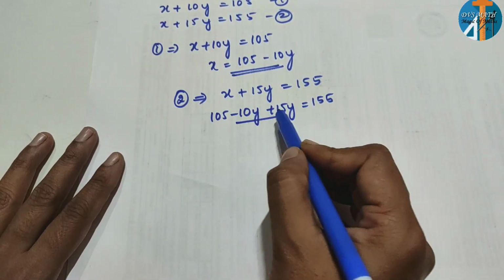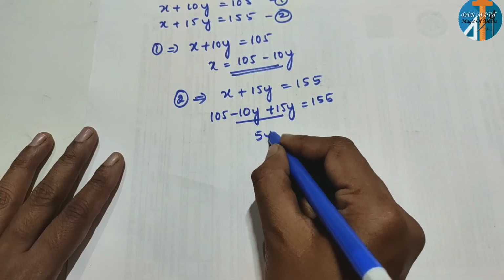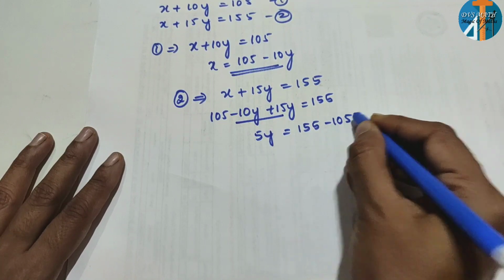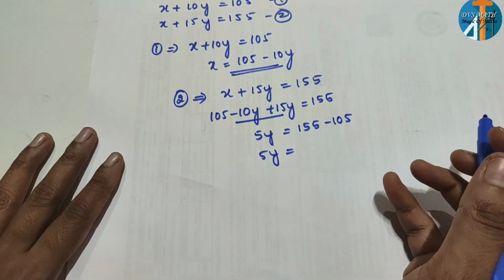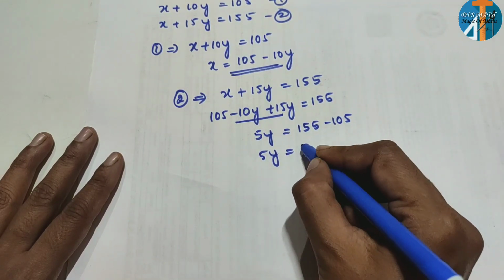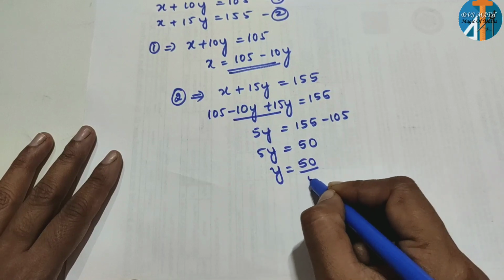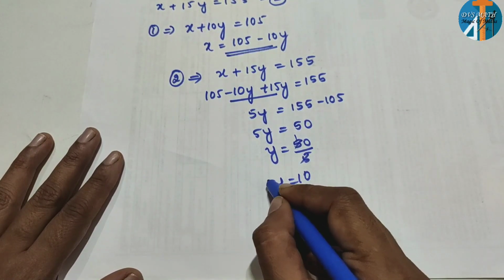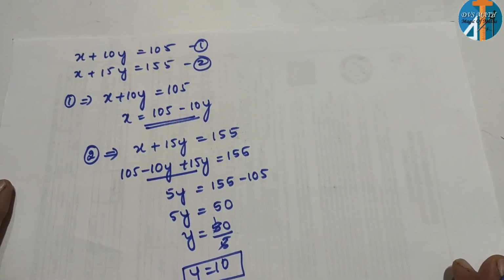Minus 10 plus 15, you will get 5Y is equal to 155 minus 105. How much will you get? 50. So now Y is equal to 50 by 5. So Y is equal to 10 rupees, which means cost per kilometer is 10 rupees.